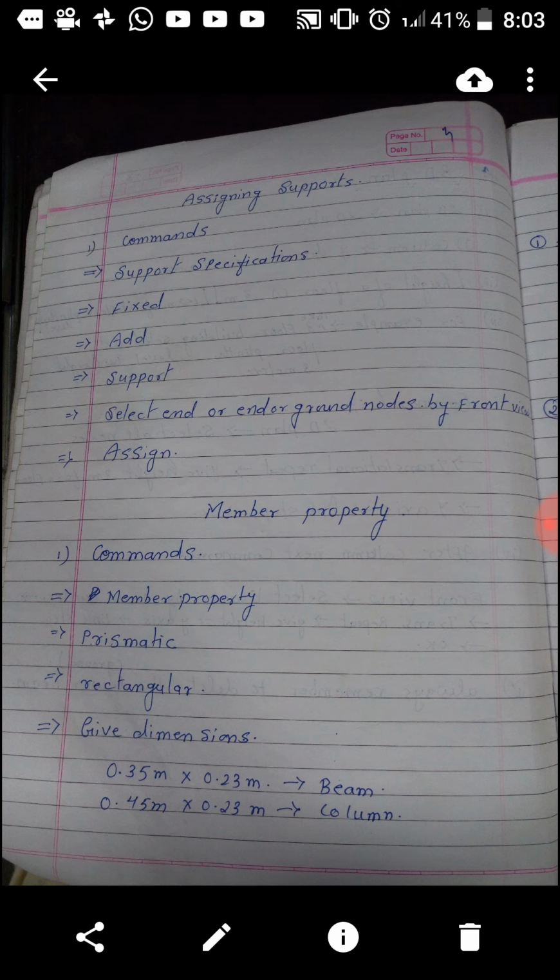Assign member property, go to commands, go to member property, go to prismatic and go to rectangular. Give dimension as per your requirement, 0.35 by 0.23 for beam. And next point is assigning member property. Select beam, go to tools, beam, assign to selected beam, assign; and select beam, tools, column, assign to selected beam, assign, done.